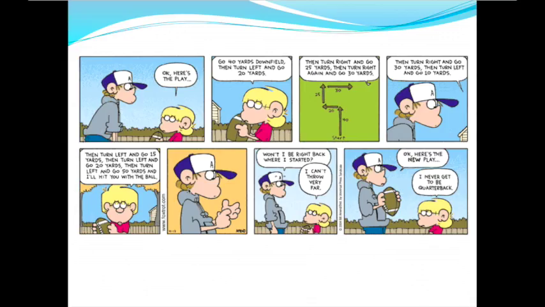All right, once again, we have a foxtrot. Here's the play. You go 40 yards downfield, turn left and go 20 yards, then turn right and go 25 yards, then turn right again and go 30 yards. He goes on and on and on, and sometimes it's a funny joke, sometimes it's not. I thought it was funny.